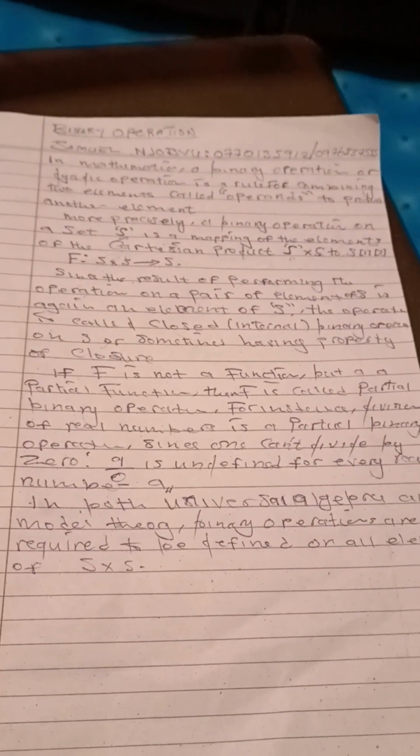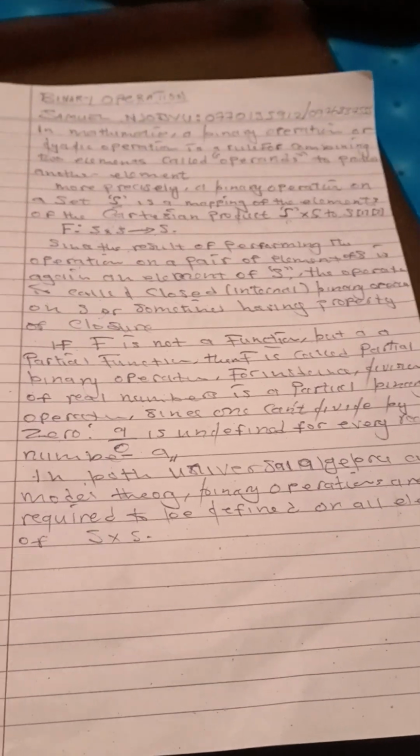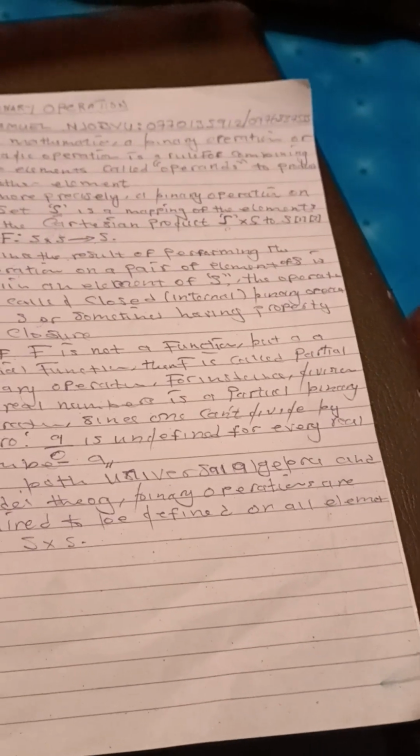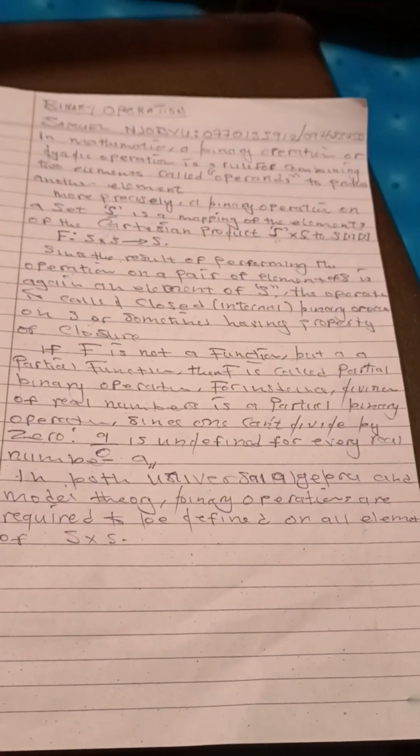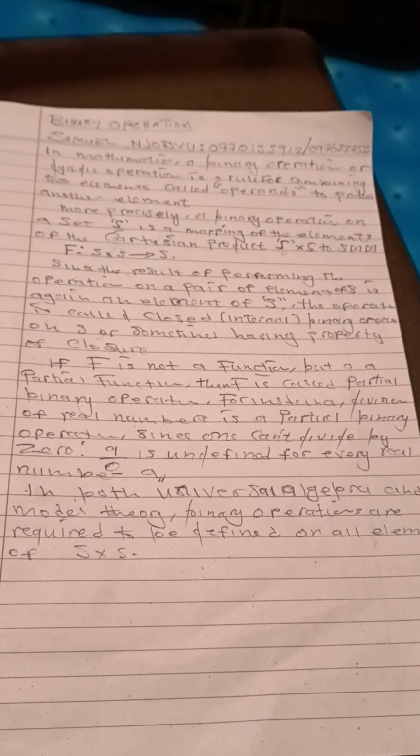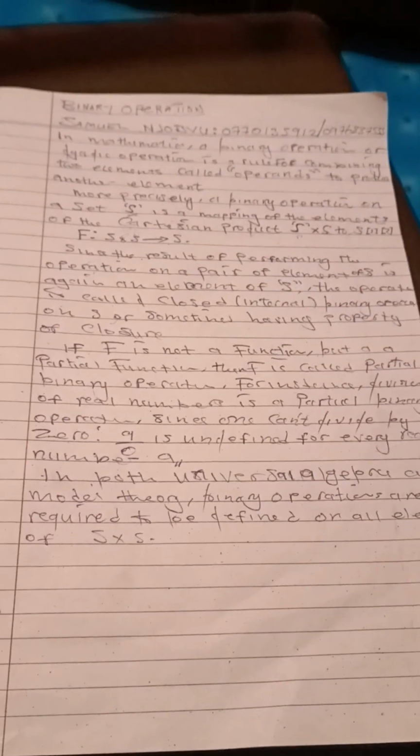Otherwise, soon I'll be presenting lessons in solving questions based on the binary operation, having outlined these few concepts. Basically, I think it has helped well.